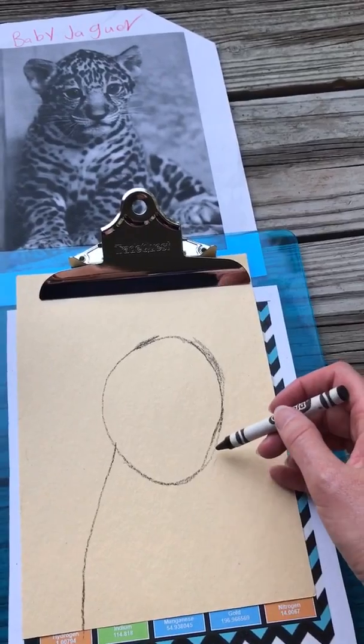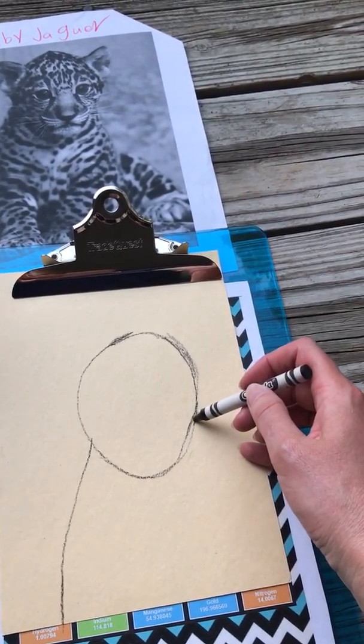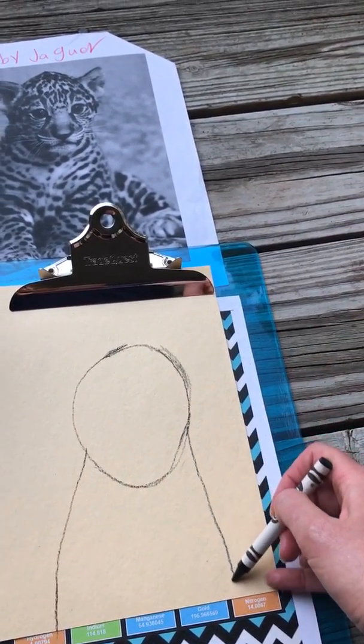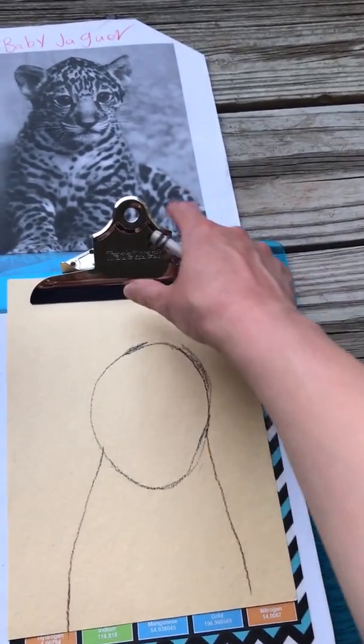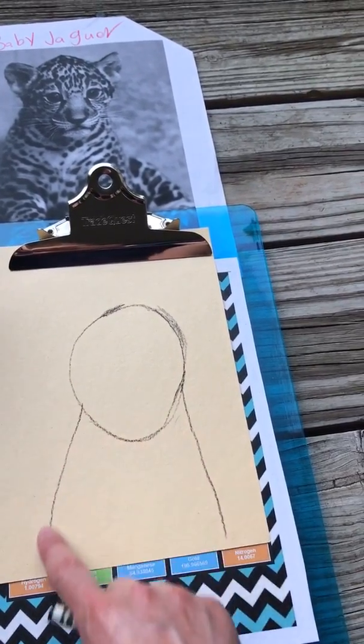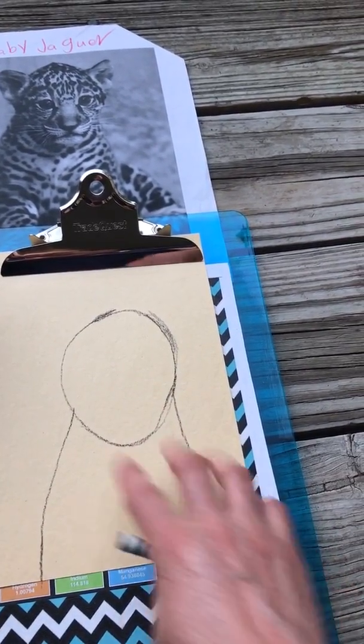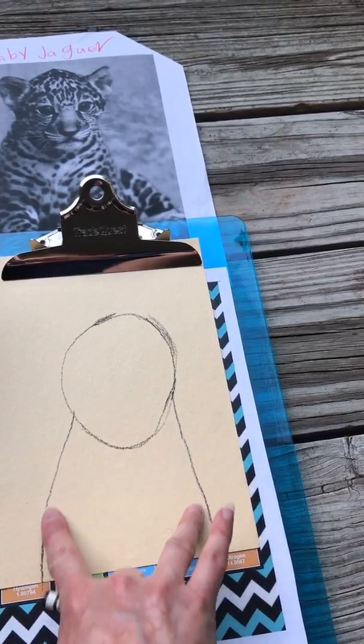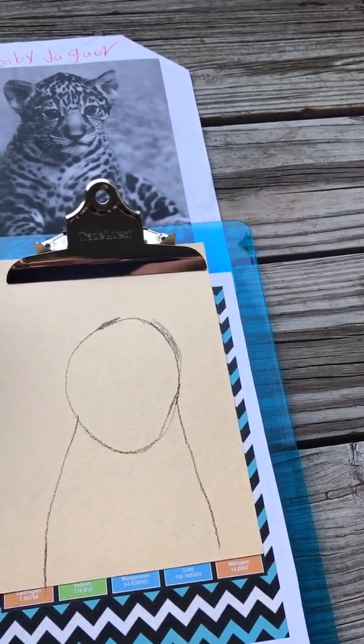We're not going to worry about being really precise, because that can tie you up. Believe me, that can hold you back. You just want to get the idea of this jaguar. So the face, head, and the neck, and just where the chest is going to be.